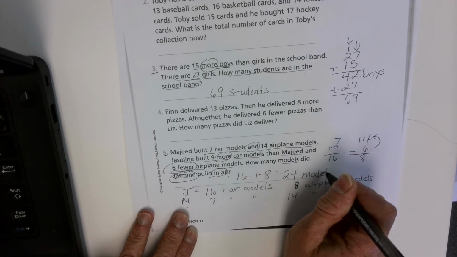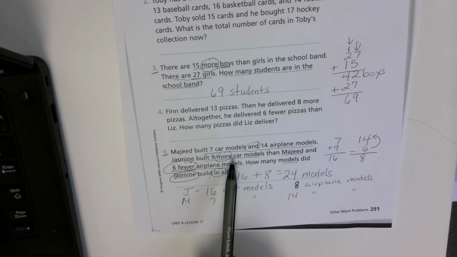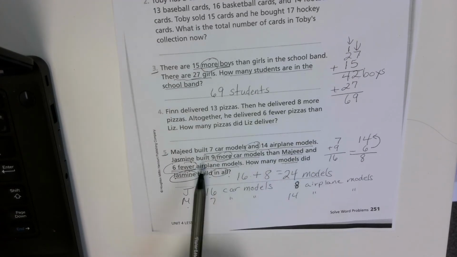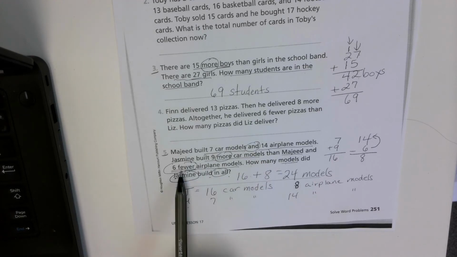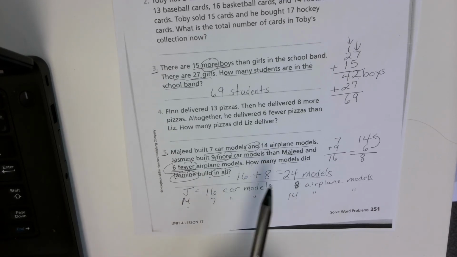Let's see if that makes sense. If Mahid built 7 car models and 14 airplane models, then Jasmine built 9 more car models than Mahid and 6 fewer airplane models. She made 24 models in all. Yes, that's reasonable.